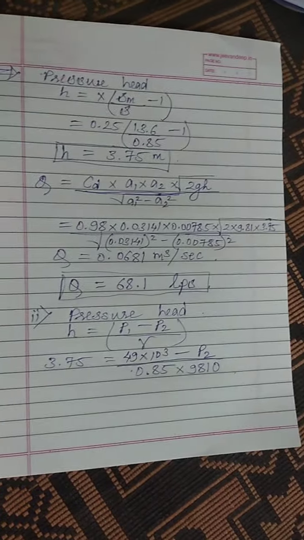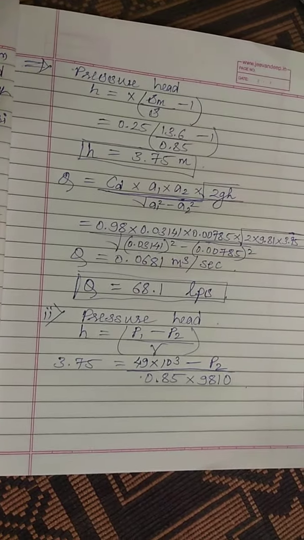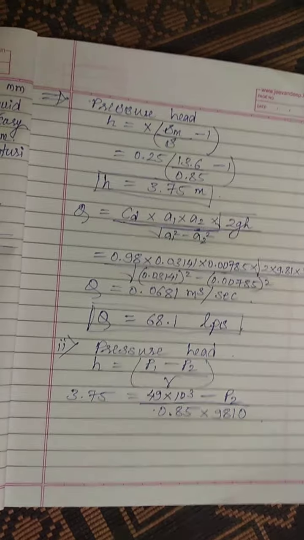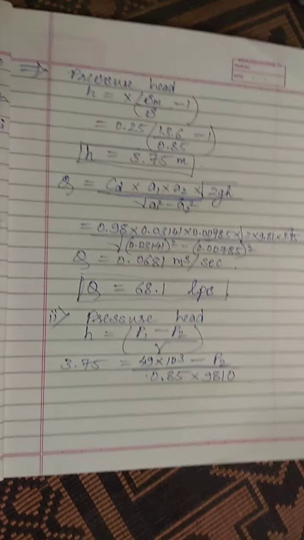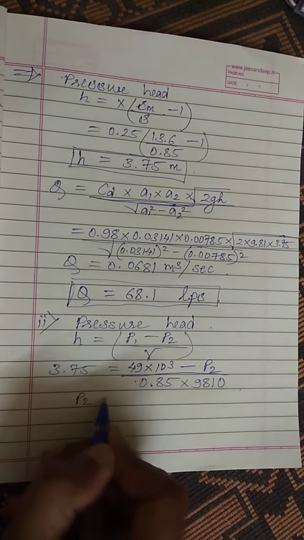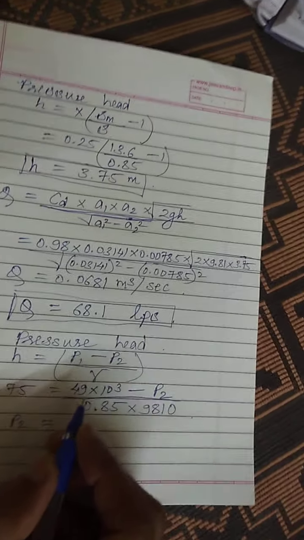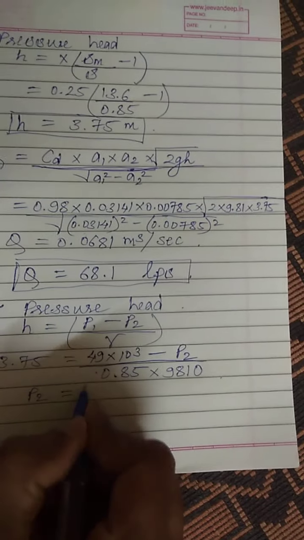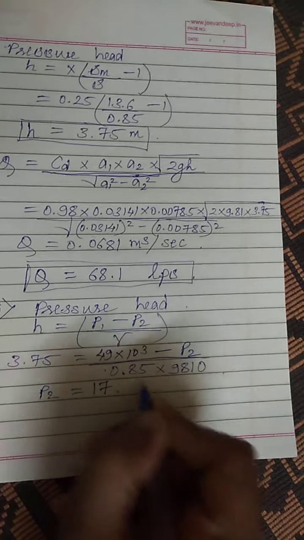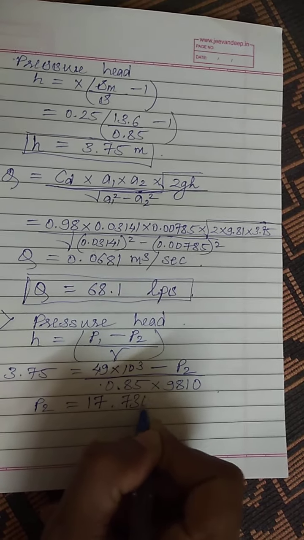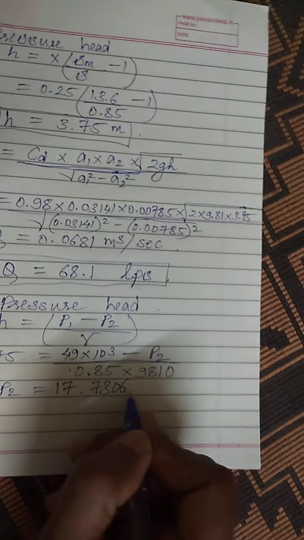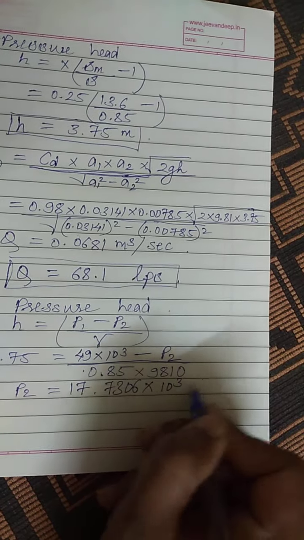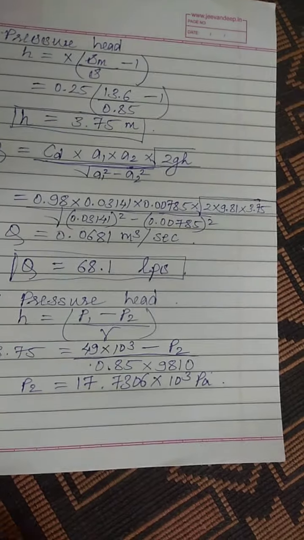After calculating, we got P2 as 17.7306 into 10 raised to 3 pascal.